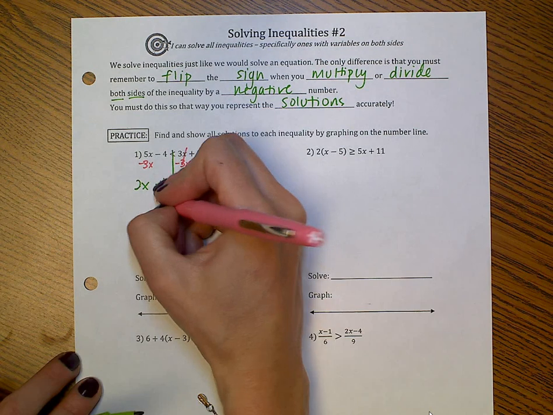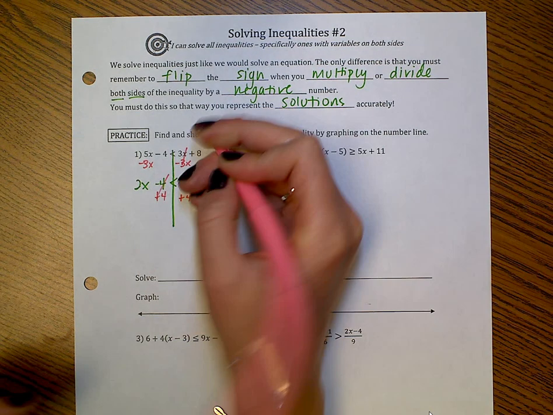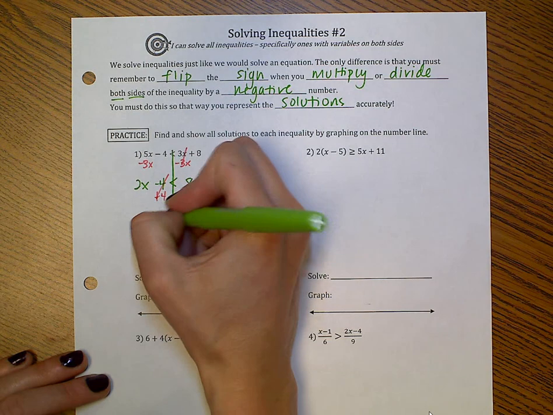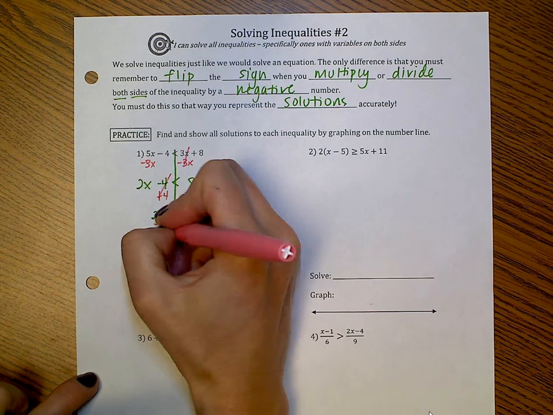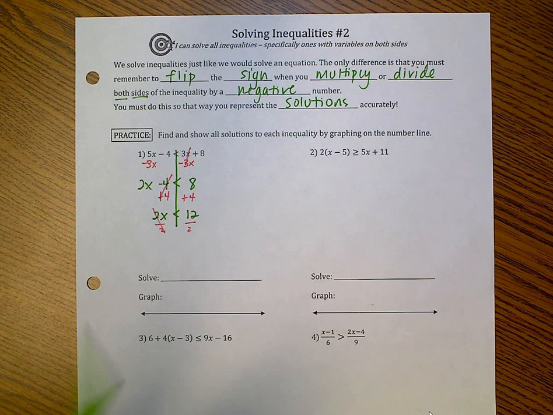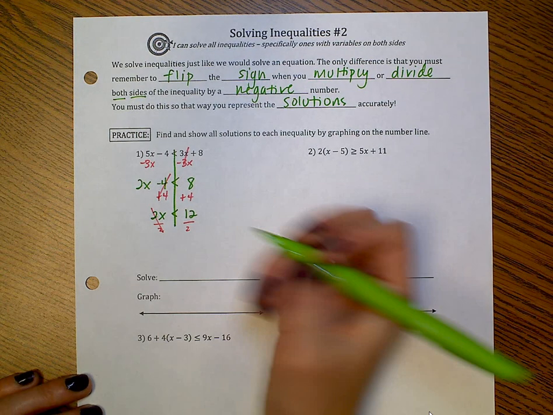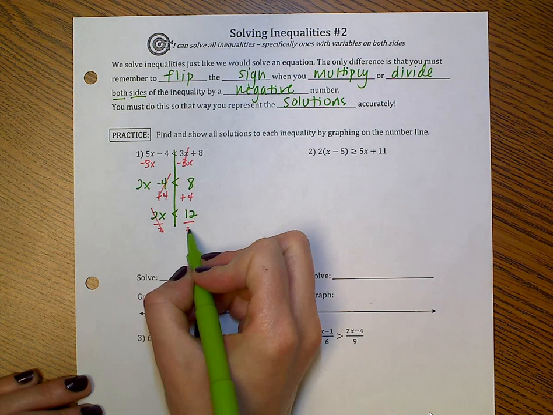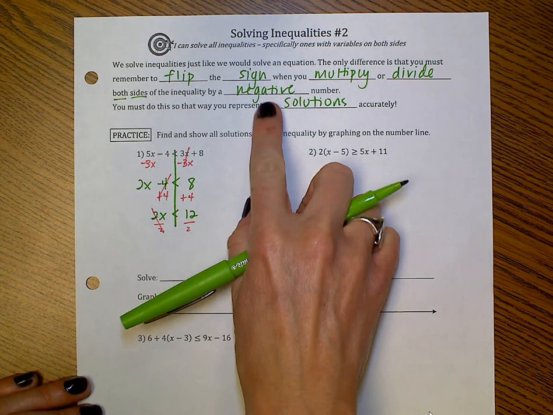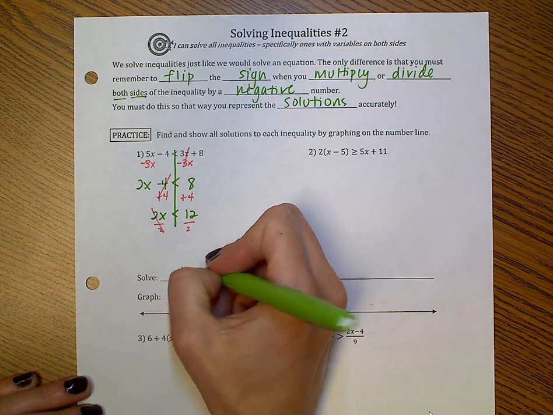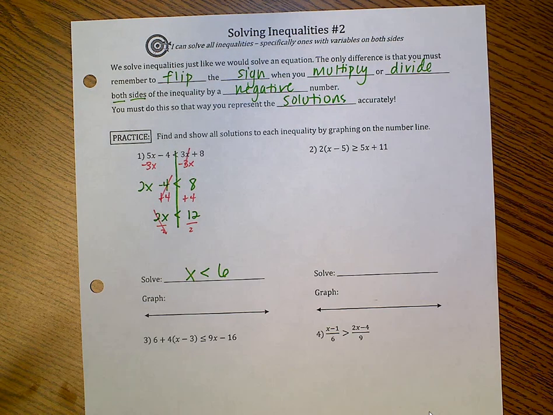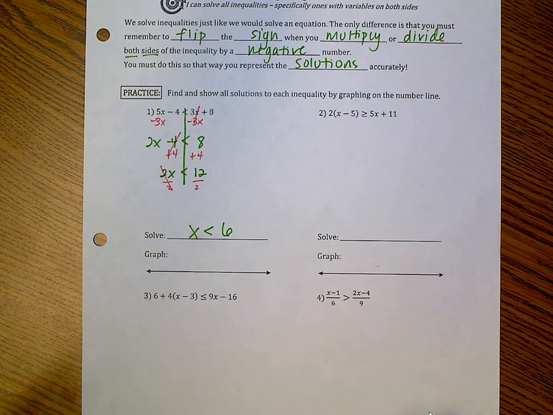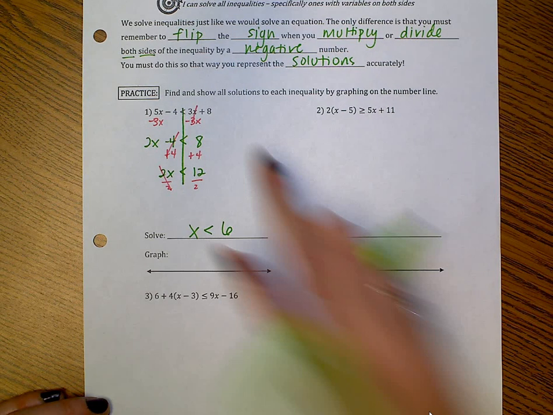Now it's just a two-step inequality, so I'm going to add the 4, and then I'm going to divide by 2. And on the solve line, they want the answer. Notice I divided both sides by a positive 2, not a negative, so I don't need to flip the sign. The answer is just anything that's less than 6. So any number less than 6, I can plug in for x, and it works in this inequality.